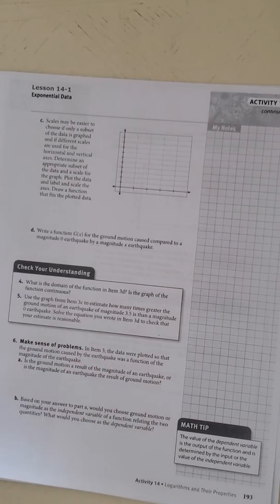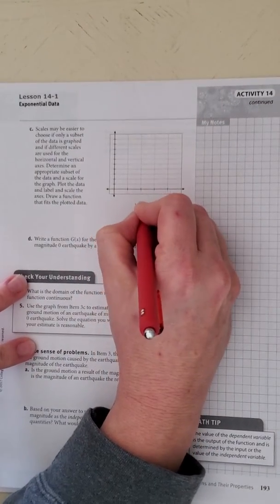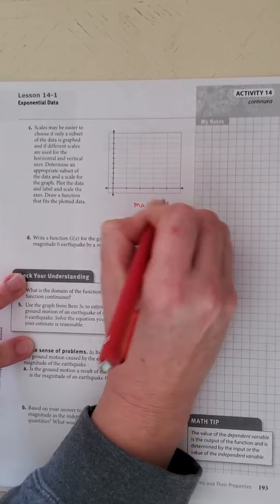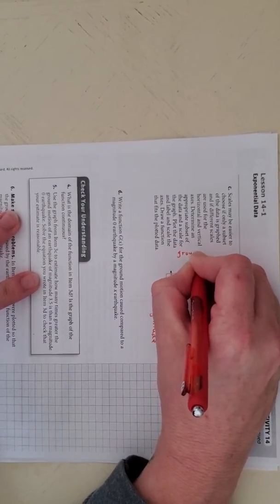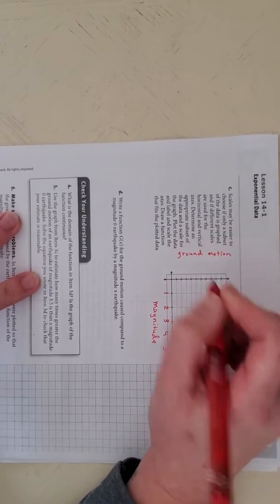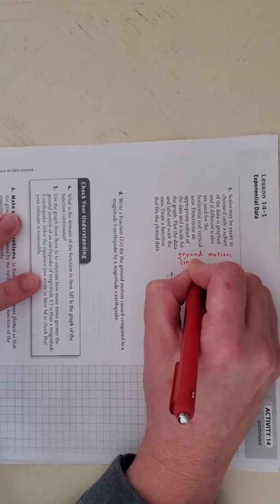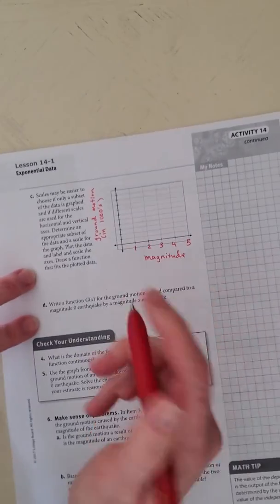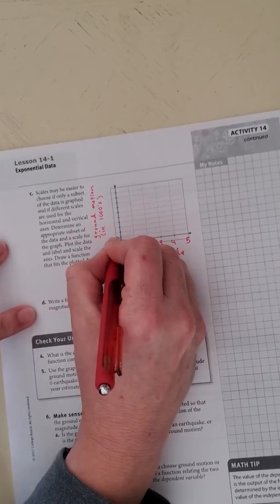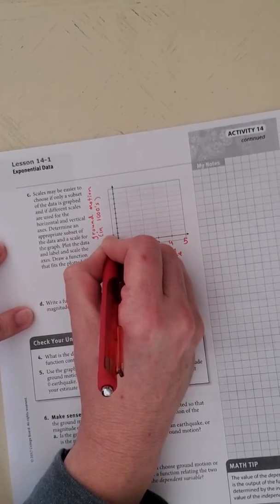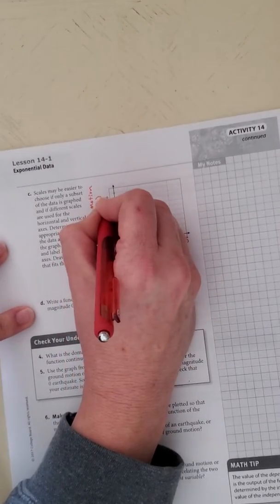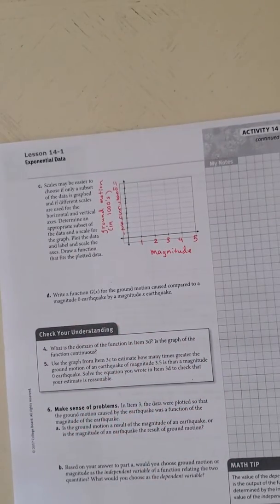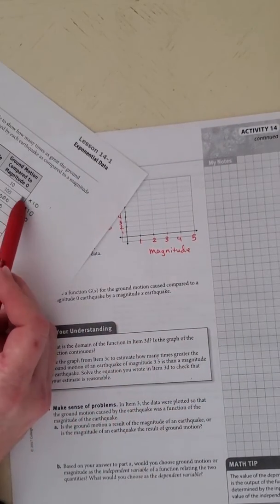So I'm going to select for my x-axis, remember this is my magnitude, I'm going to count by ones. And for my y-axis, and remember this is going to be the ground motion, I'm going to count in thousands. So the first will be 1,000, and then 2,000, 3,000, 4,000, 5,000, 6,000, and so on. And that will let me get to at least these first 4 points.